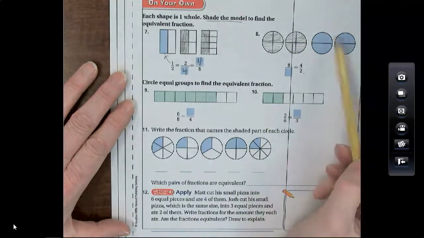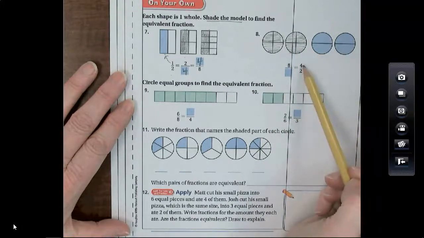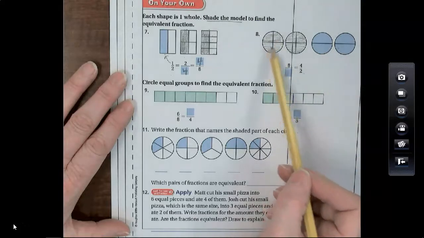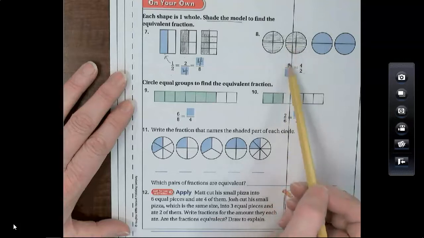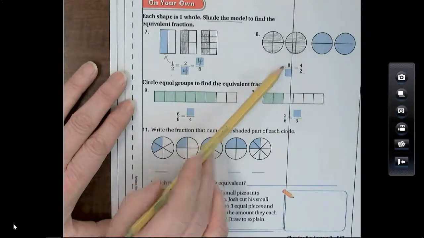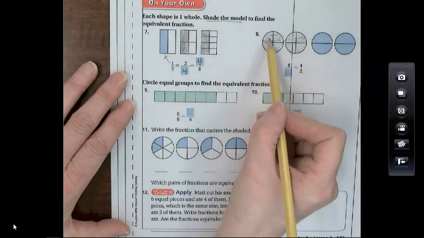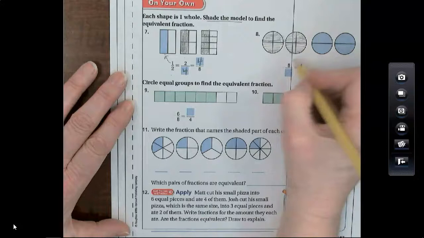Now here you had 1, 2, 3, 4 over 2. For here we have 1, 2, 3, 4, 5, 6, 7, 8 parts right there. 8 parts over how many? Well, our denominator is going to be how many parts in one whole. So how many parts in one whole? 1, 2, 3, 4. So we put a 4 here.